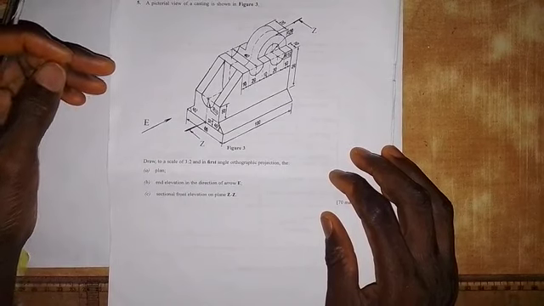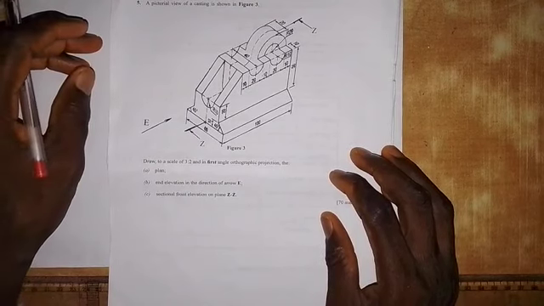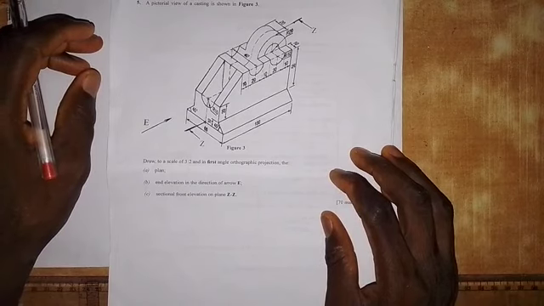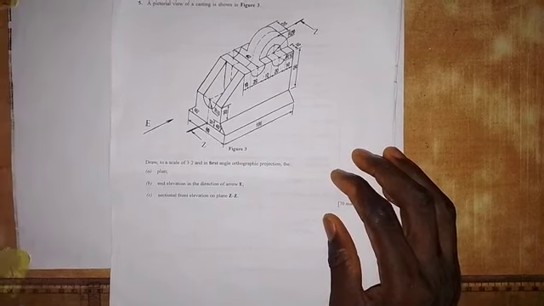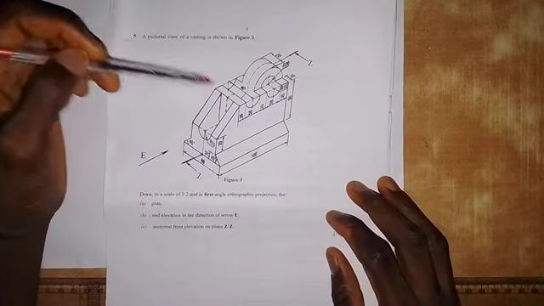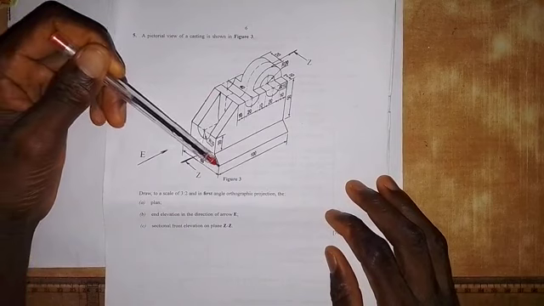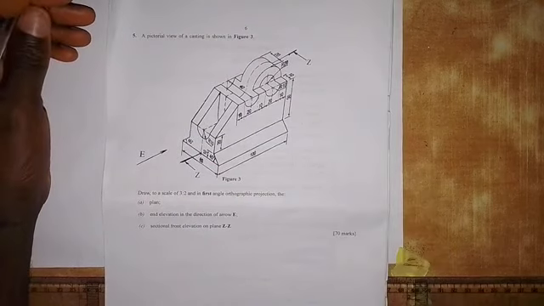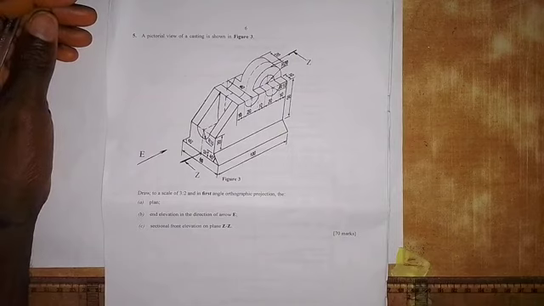Whatever we get at the end is the dimension that we are to use based on the scale that we are given. I believe you can see all the dimensions as we have it. The total length from here to here is 100. If I multiply 100 by 3/2, that's going to give me 150.